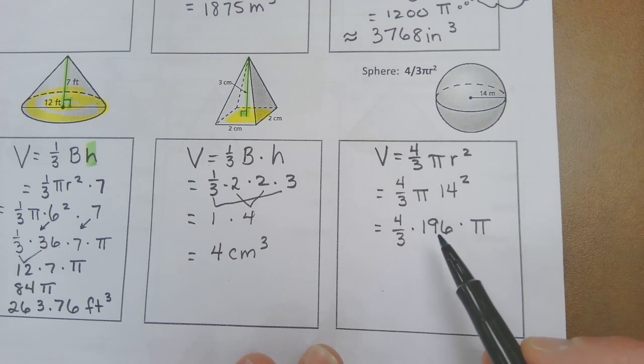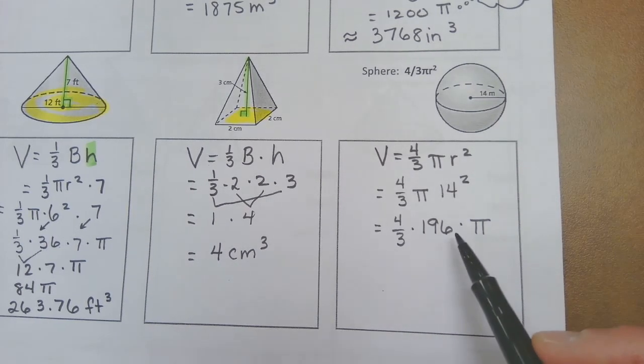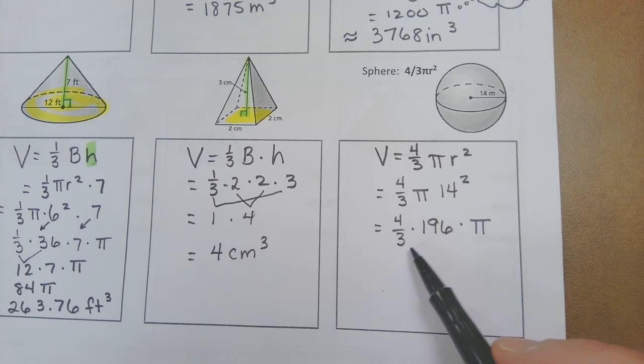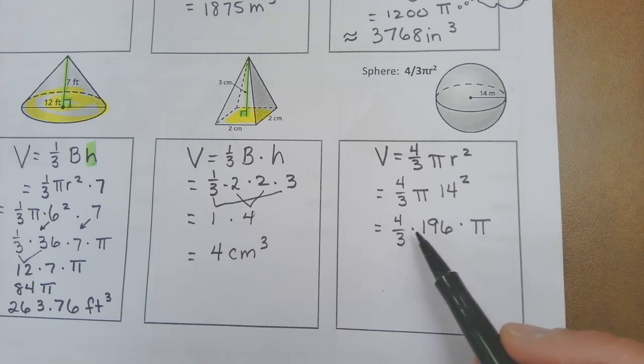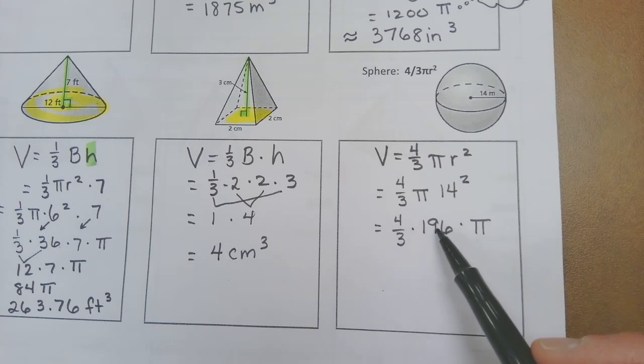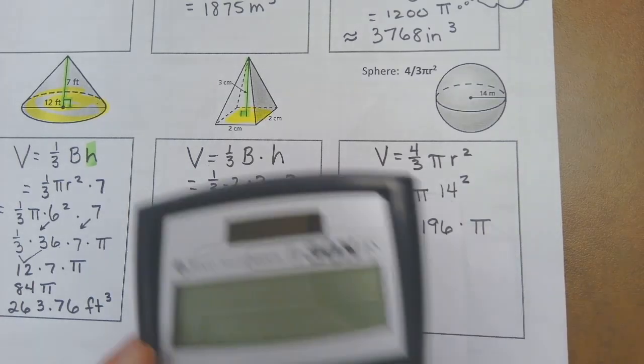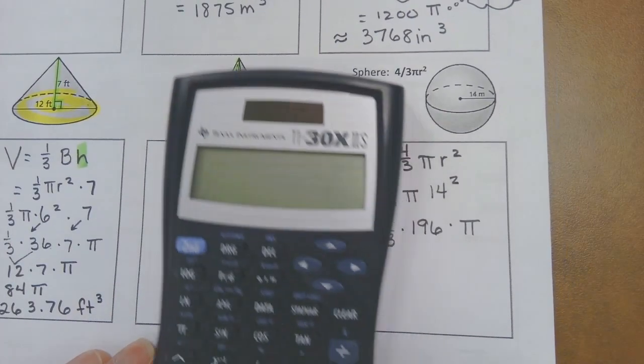Now, I want to see if I can divide 196 by 3. To do that, I'm going to use my divisibility rules. 6 plus 9 is 15, plus 1 is 16. 16 is not divisible by 3, so 196 is not. So I would use my calculator, and I'm going to do 4 times 196 and divide it by 3. I'm going to show you that real quick on the calculator.